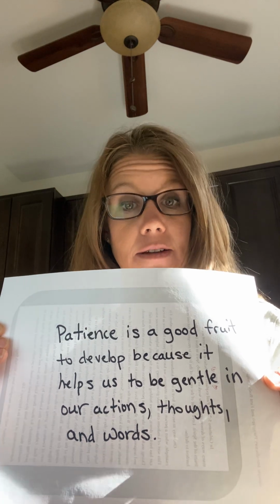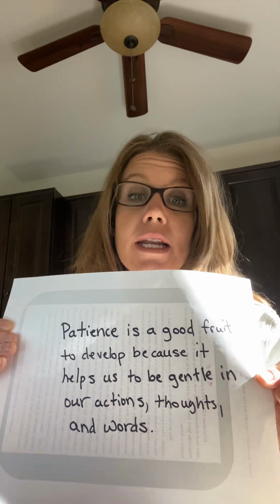So there's that one. This one takes a little bit different direction. Instead of talking about how to develop patience, it's talking about when I have patience, what are the benefits of having patience? And again, I have those 3 specific things outlined in my thesis to keep me on track. How it helps us to be gentle in actions, paragraph 1, thoughts, paragraph 2, words, paragraph 3, and then I can use my graphic organizer to develop that out and generate ideas about each one of these topics.